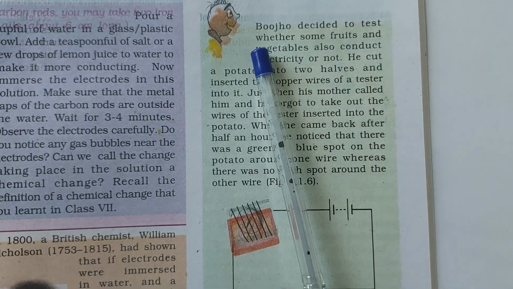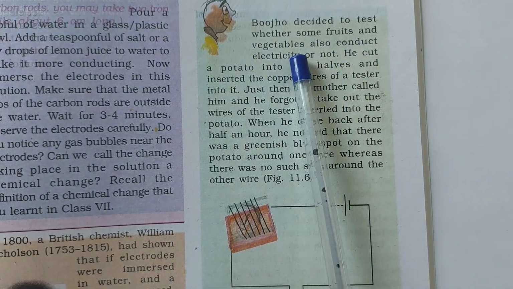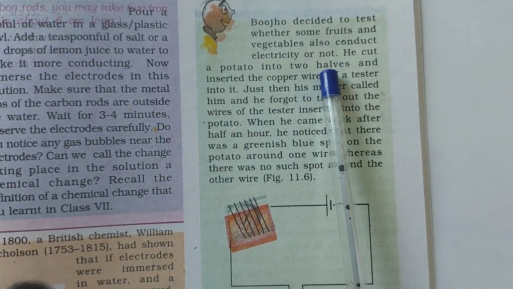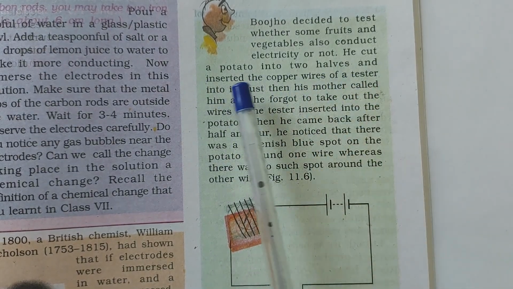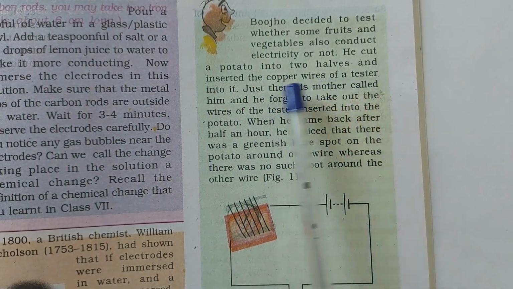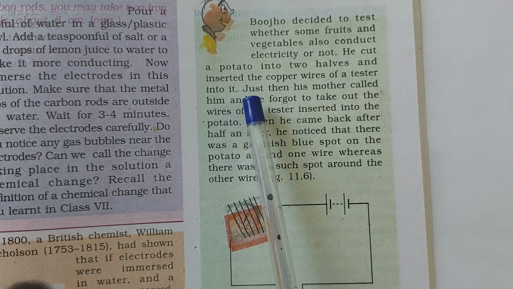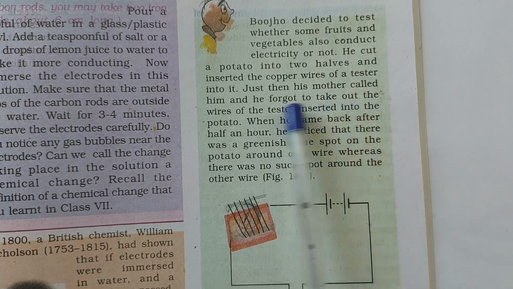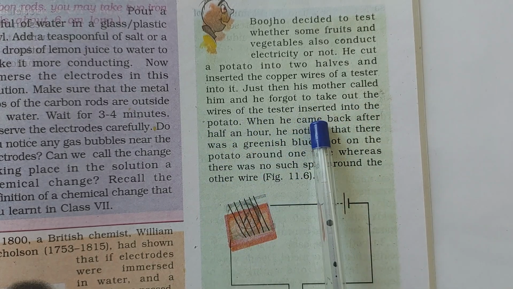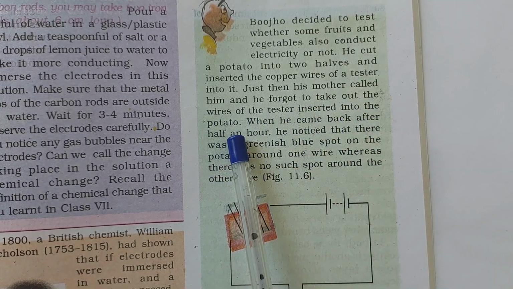Bujo decided to test whether some fruits and vegetables also conduct electricity or not. He cut a potato into 2 halves and inserted the copper wire of a tester into it. Just then his mother called him and he forgot to take out the wires of the tester inserted into the potato.